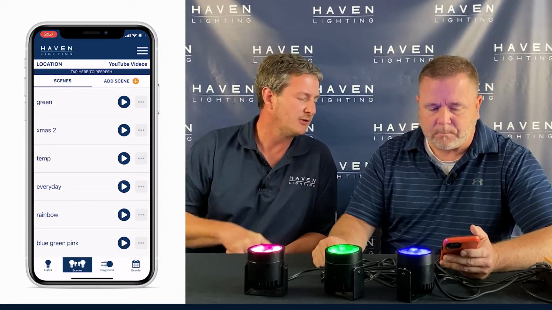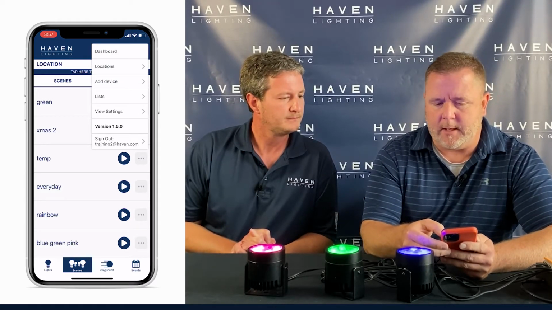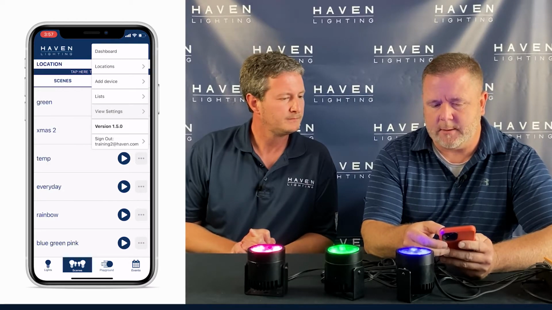Gotcha. So show everybody how you do it with the image view, with taking a picture in that process. Yeah. So I'm going to switch, because this, while descriptive, doesn't really show me what the property is going to look like. So I'm going to go up to the menu at the top right, and then I'm going to hit View Settings.